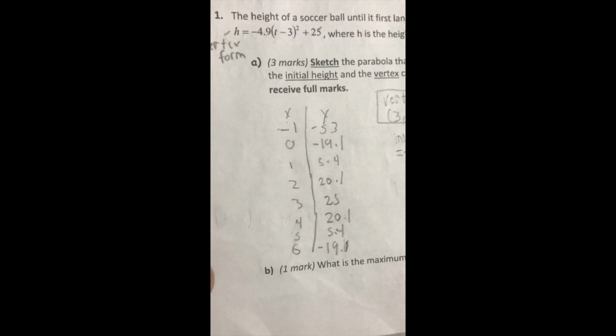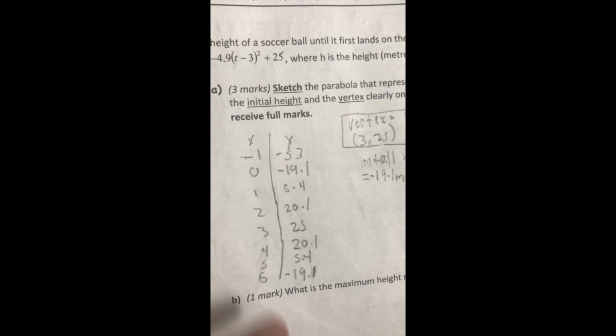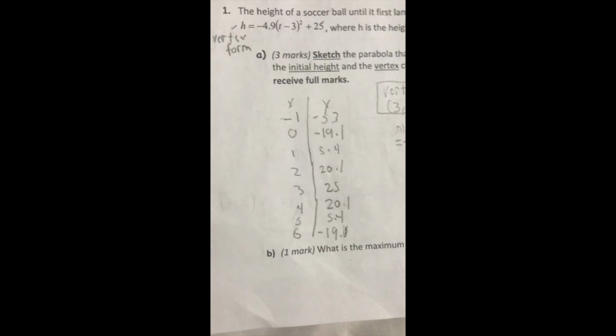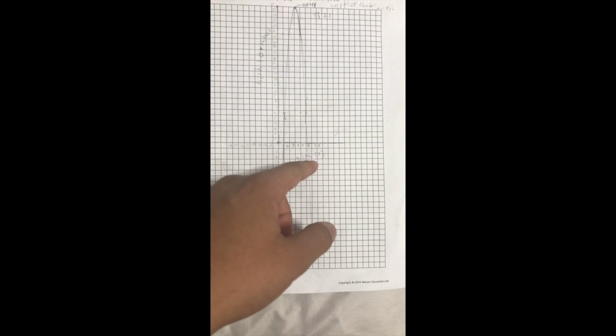What these points represent are the points of the parabola on the graph. So if you put all these points on the graph and connect the dots, it'll form a parabola. And that's exactly what I've done here. So as you can see, this is the parabola I have formed. This is the y-axis, x-axis, time in seconds, height of the ball in meters.